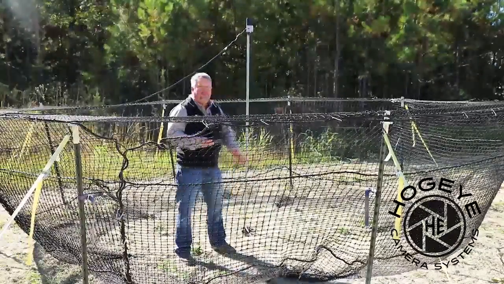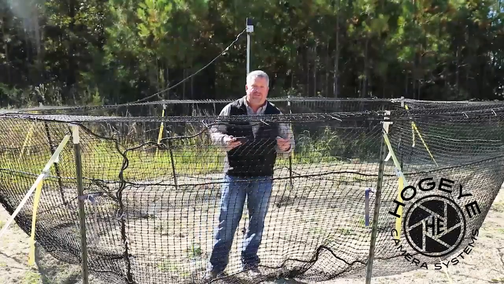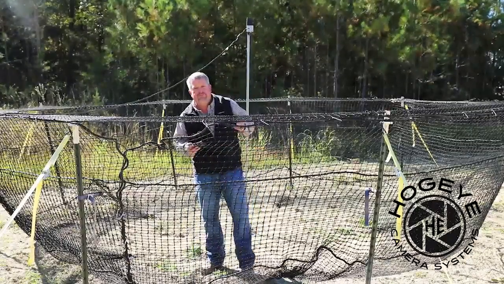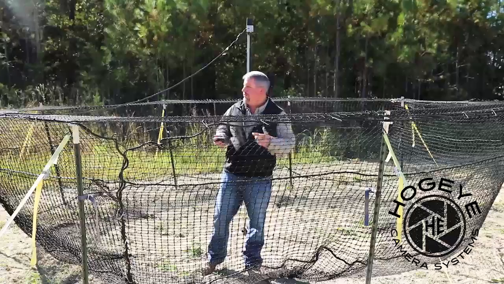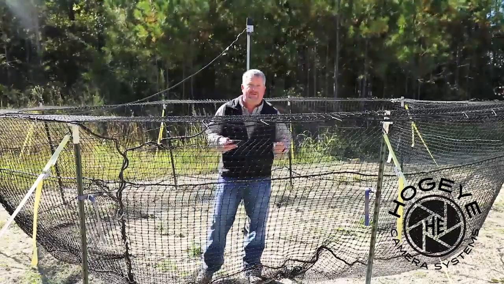Now you've got your net set. That pig is now caught, but it didn't have to push under the net. So that's three ways that you can use our HogEye camera system with any style net trap, whether you make your own or buy a commercial one.